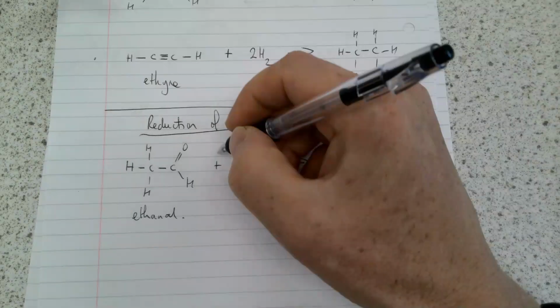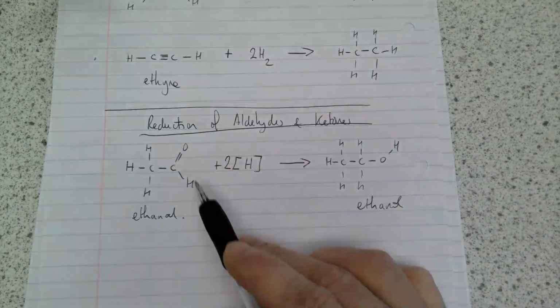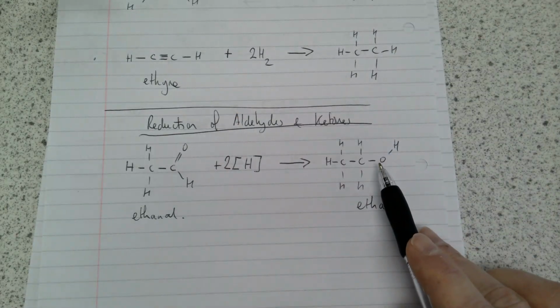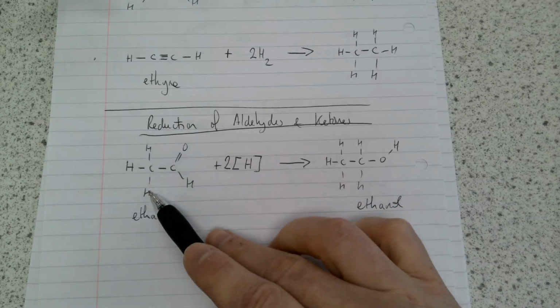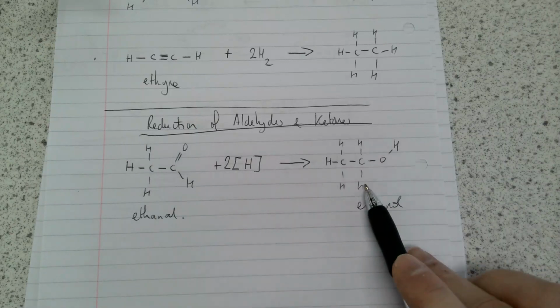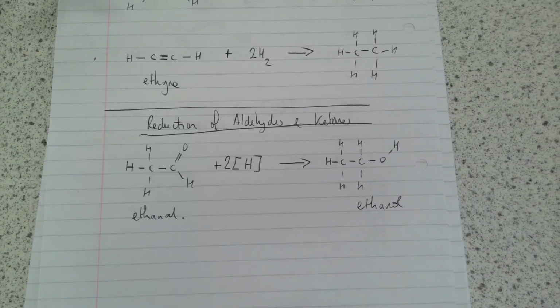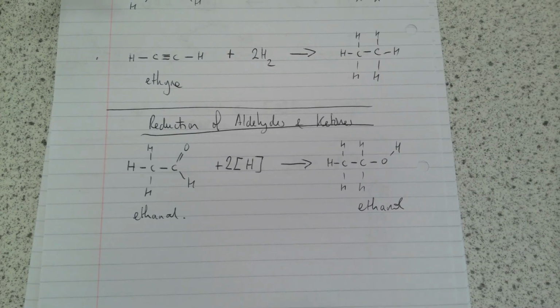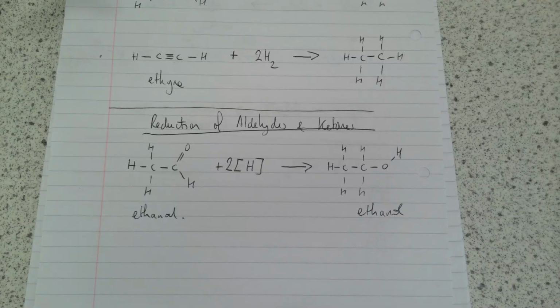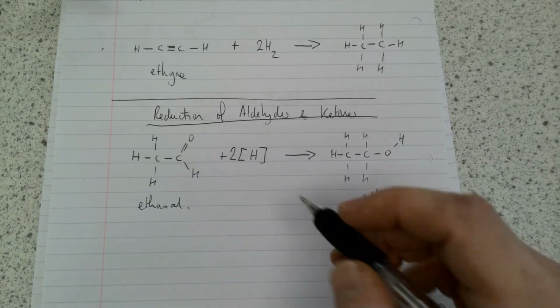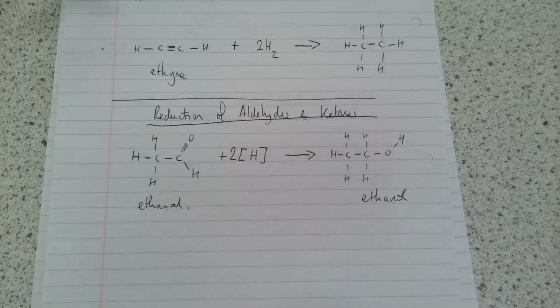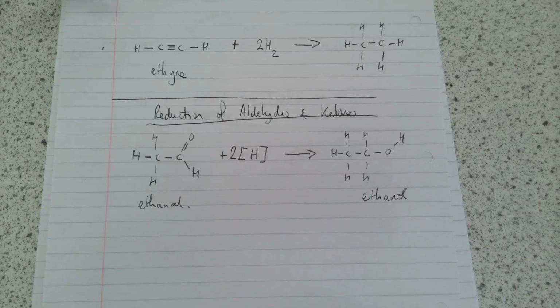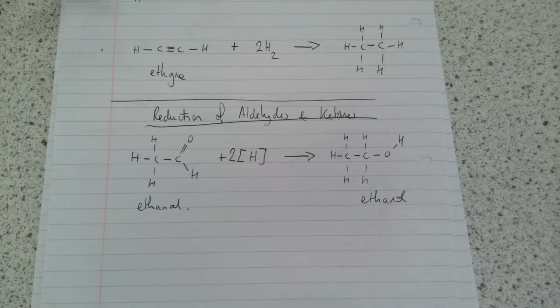So 2 hydrogens. This has got 1 oxygen. This has got 1 oxygen. This has got 1, 2, 3, 4 hydrogens. This has got 6 hydrogens. You're essentially adding H2 to it, but you're using a different reducing agent to H2. So well spotted. You've got to balance these equations using these H's, even though they're representing an oxidizing agent or reducing agent. Does that make sense?